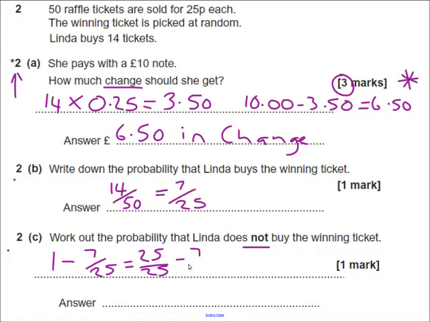Take away 7/25 and you should get 18/25. And write this on your answer line. So 18/25 is the probability that Linda does not buy the winning ticket.